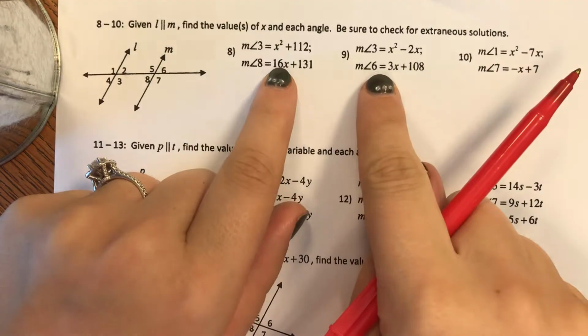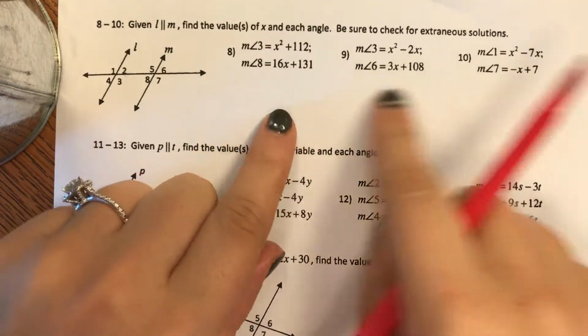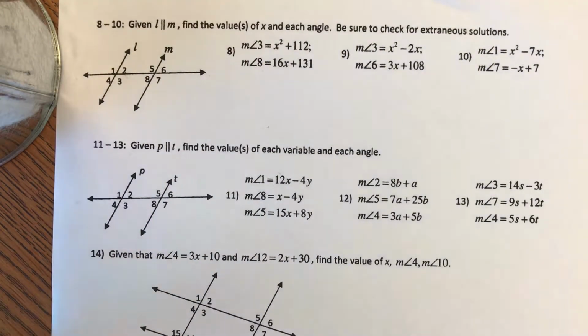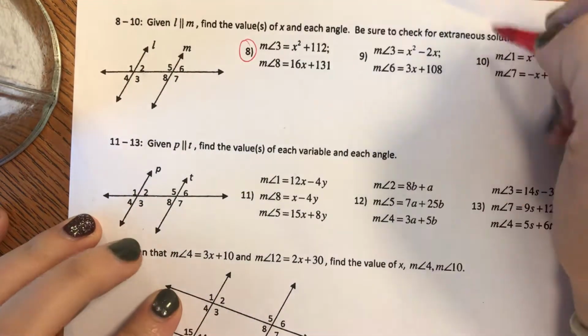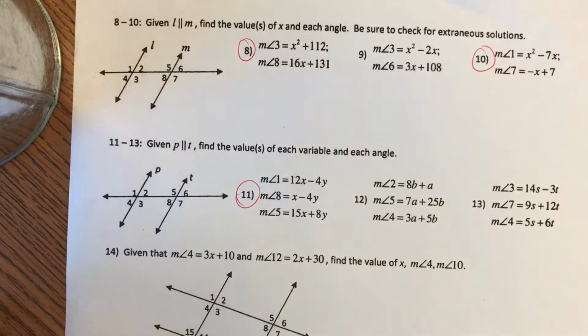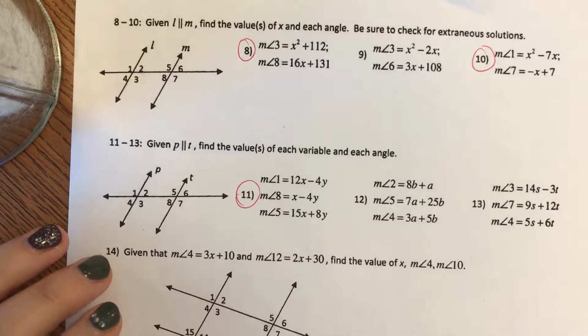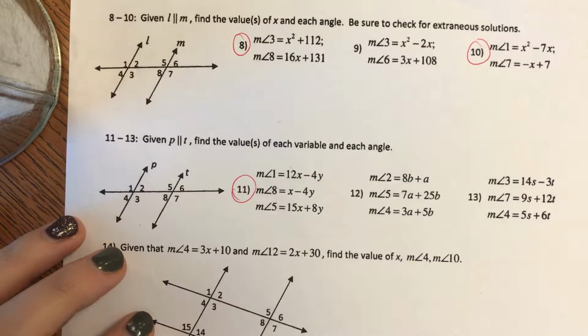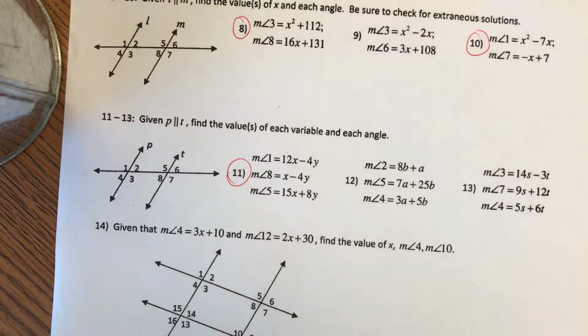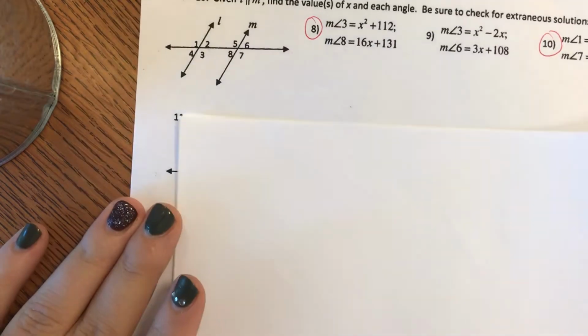On the back, though, you'll notice that now we start getting a little bit more intense here. There's some x squared, so we might have to factor. We definitely have to factor. So I'm going to do number 8, 10, and then I'll just do 11 with you. And then you guys can do the rest by yourself. The answers are going to be on Google Classroom, but please try them by yourself first, and then check your answers afterwards, okay? Okay, so number 8.